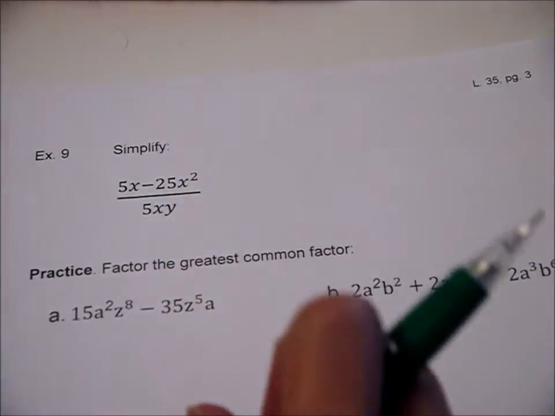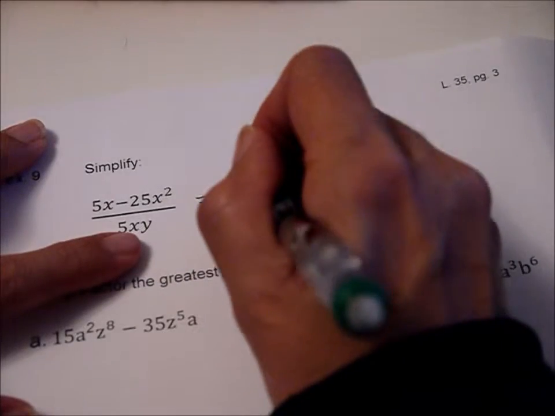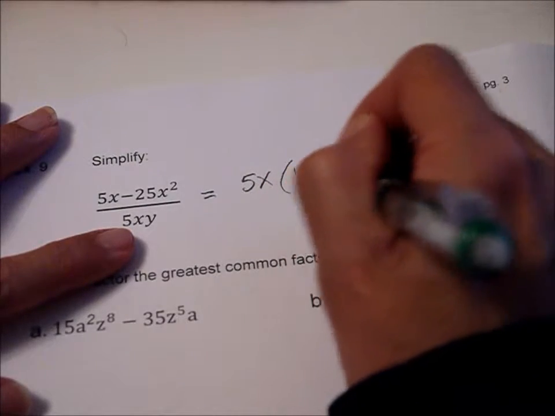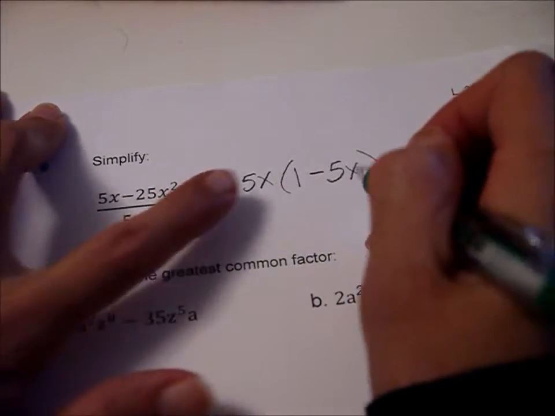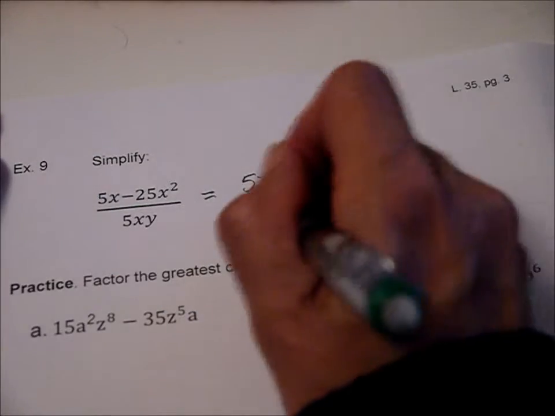Let's do another one. Factor or simplify this. Again, factor the top. 5x goes into both of those. And when we divide that out, we get 1 minus 5x. Does 5x times 5x equal 25x squared? Yes, it does.